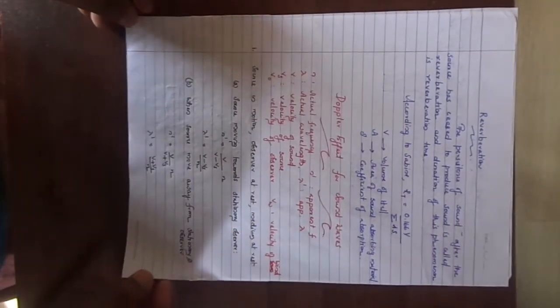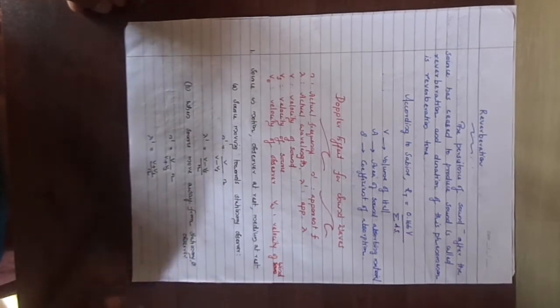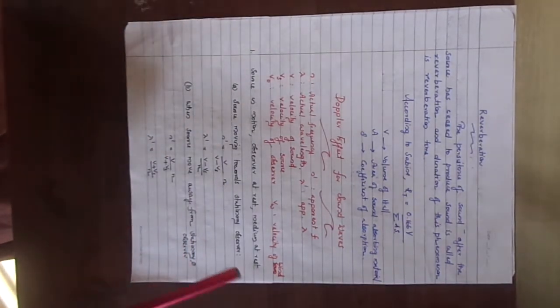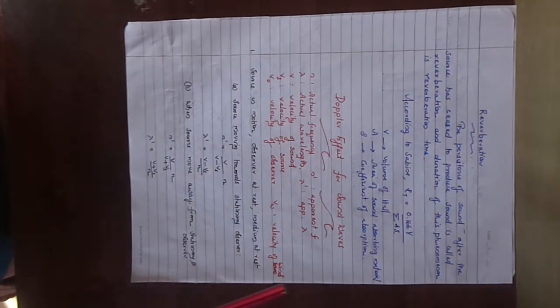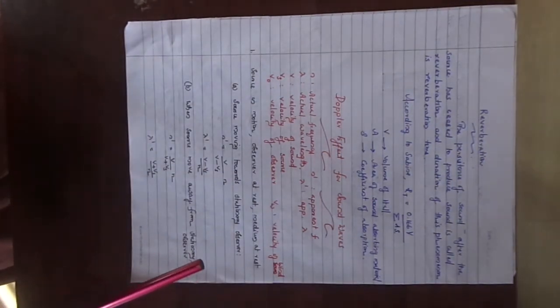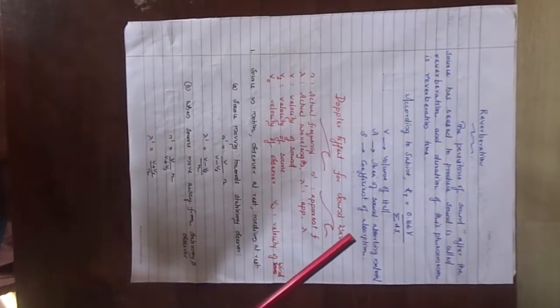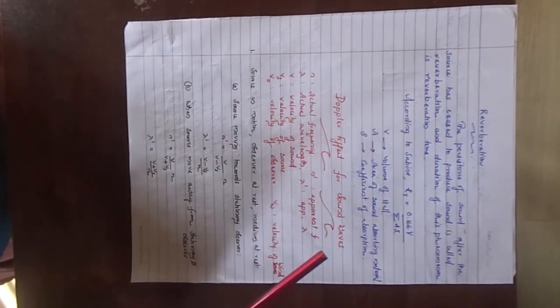A good aspect, it is very important based on our KEAM entrance exam: the persistence of sound, and the related concept, reverberation. The persistence of sound after the source has ceased to produce sound is called reverberation, and the duration of this phenomenon is called reverberation time.